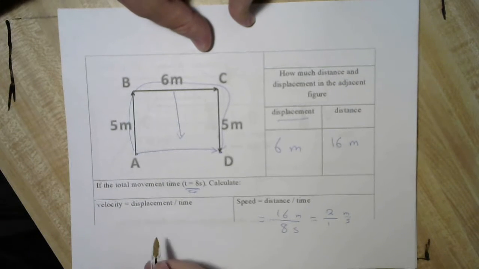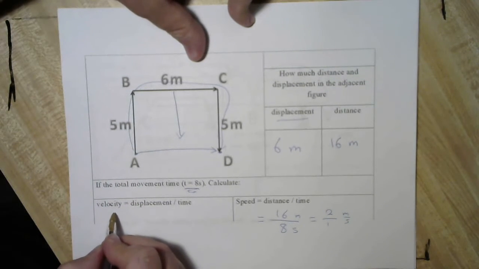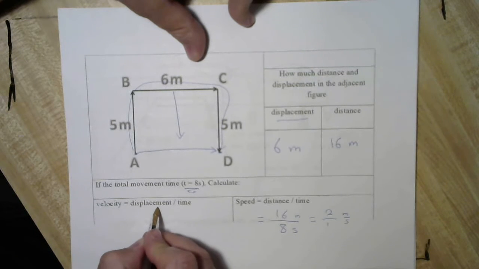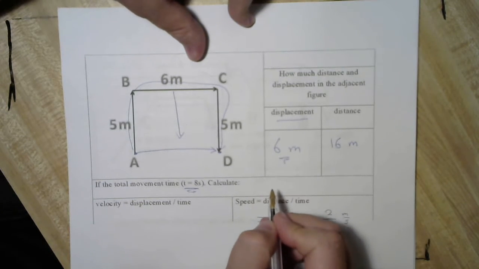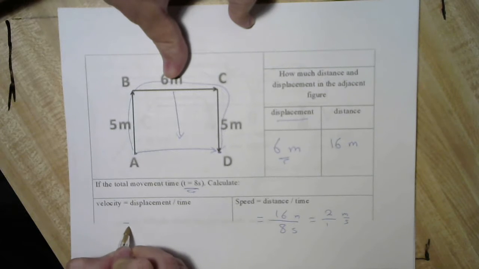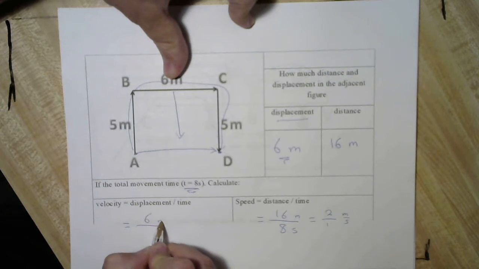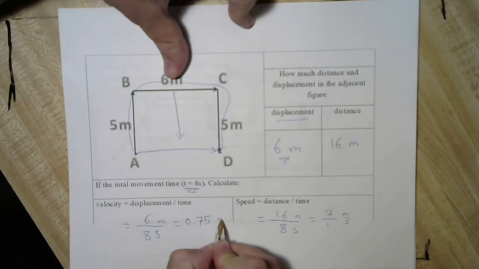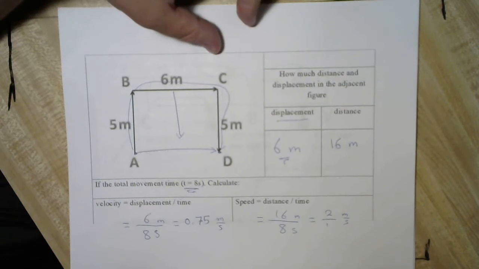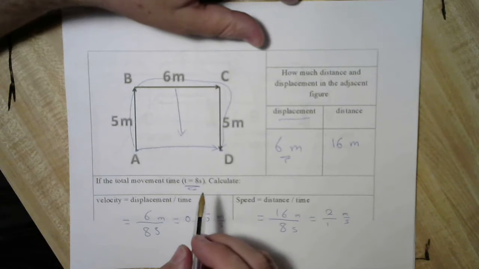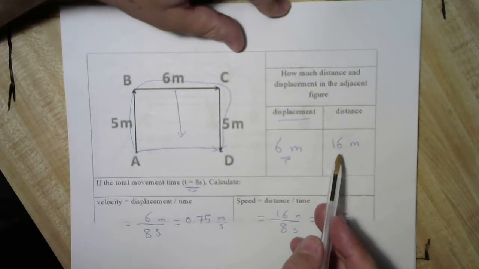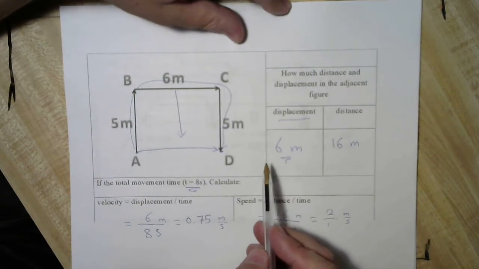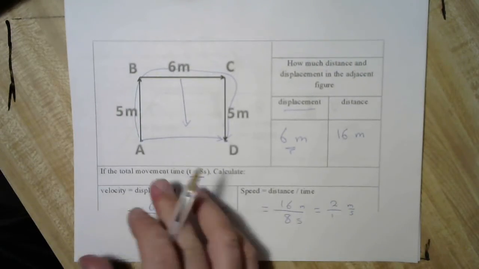If I need to calculate the velocity, which uses the displacement, in this case it is 6 meters over the same time, 8 seconds, which is equal to 0.75 meters per second. Now this is simple because I know the distance and the displacement directly, but what if I have a different problem?